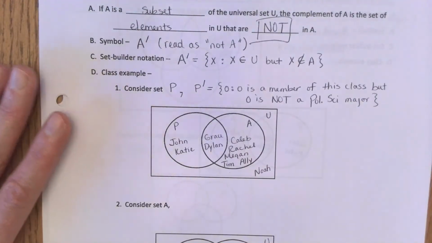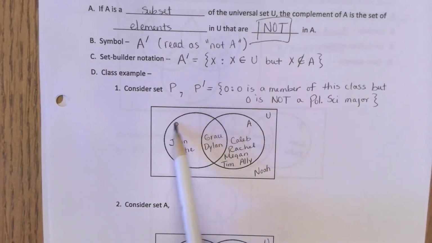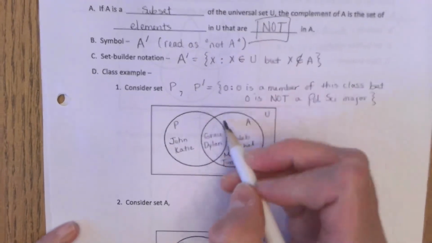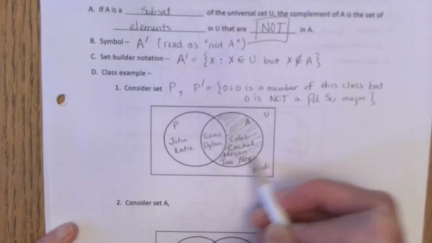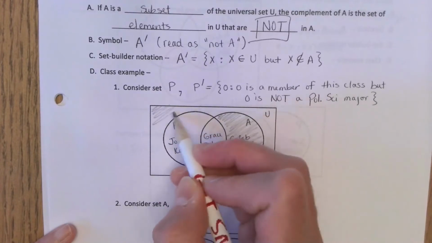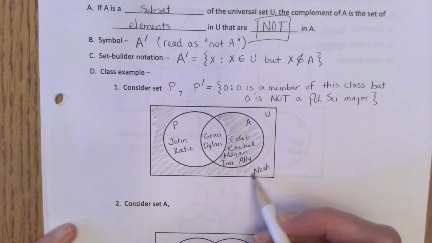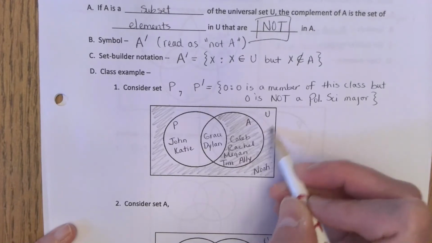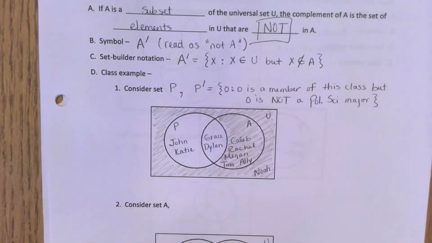All right, so in terms of pictures, I want everything that's a member of the class, but not this part right here. So that's everything out here. But don't forget, it has to also be a part of this universal set. So that's everything out here as well, because it's very important that we include Mr. Standalone Noah right there. He's got to be a part of the not poli-sci majors. So this is what my picture will look like.